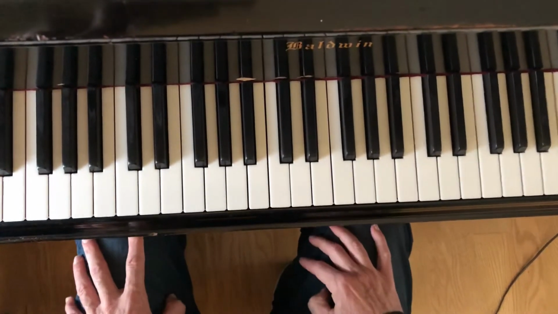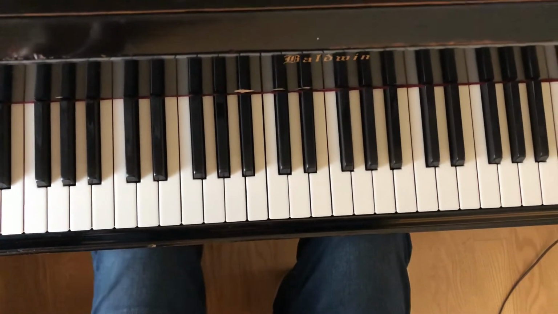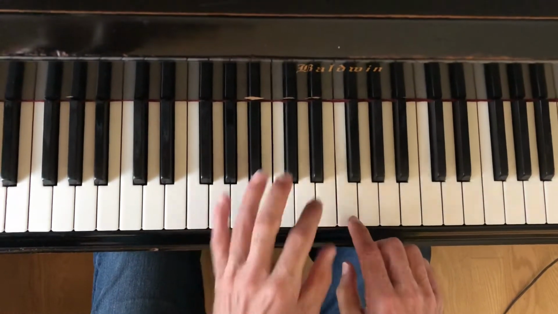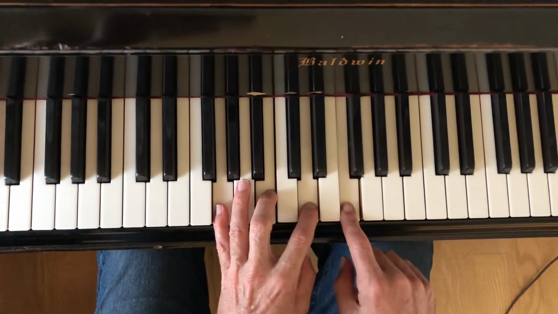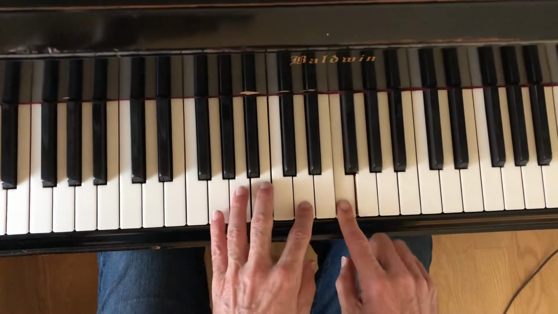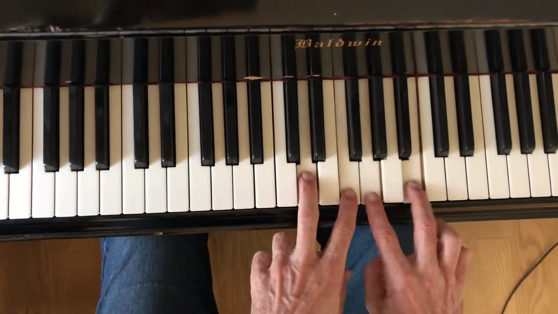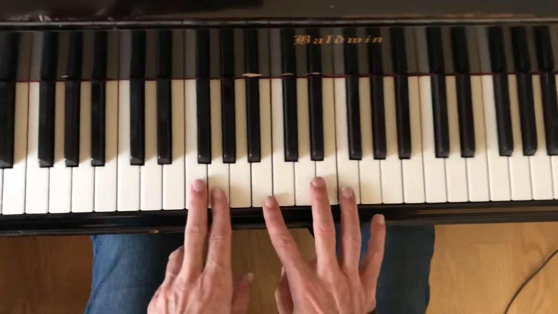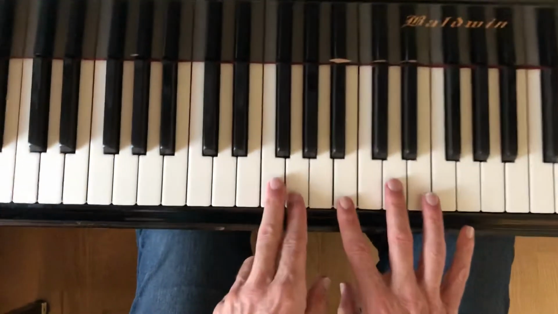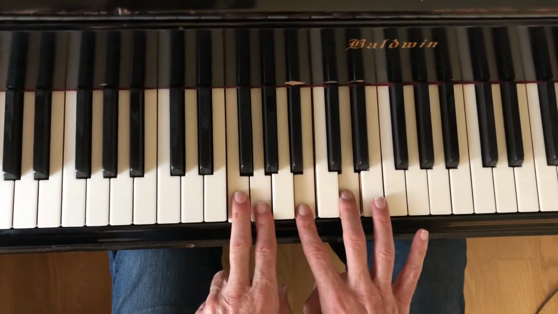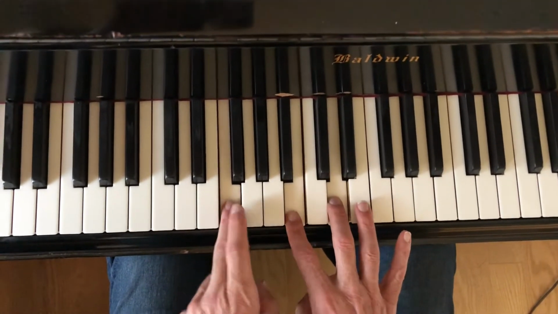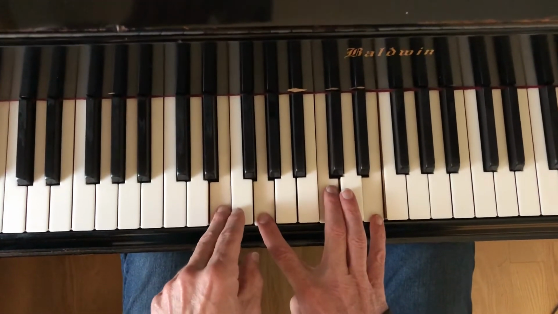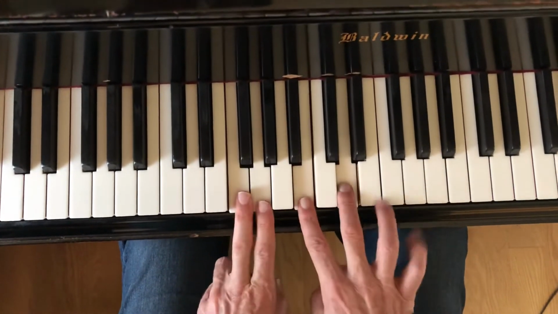Now, since we have a 7th, we have the possibility of a third inversion. Right, here's our G7 again. First inversion, second inversion, third inversion. 7th in the bass. I'll play it down here because it's where it would normally be found. And the 7th resolves down, because the 7th wants to resolve down. So here's third inversion.